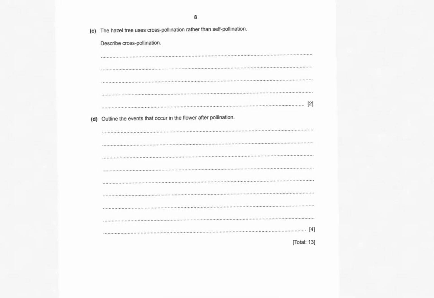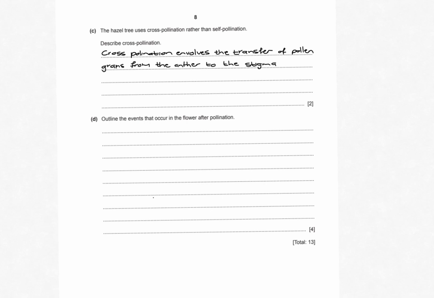carried by the wind. On the next page, we have question C that says that the hazel tree uses cross-pollination rather than self-pollination. Describe cross-pollination. So we know that cross-pollination involves the transfer of pollen grains from the anther to the stigma of a different plant of the same species. In this question, it's very important to end it with the same species. If the pollen grain happens to fall on the stigma of a different species, nothing would happen as they won't be genetically compatible. Question D then asks to outline the events that occur in the flower after pollination.